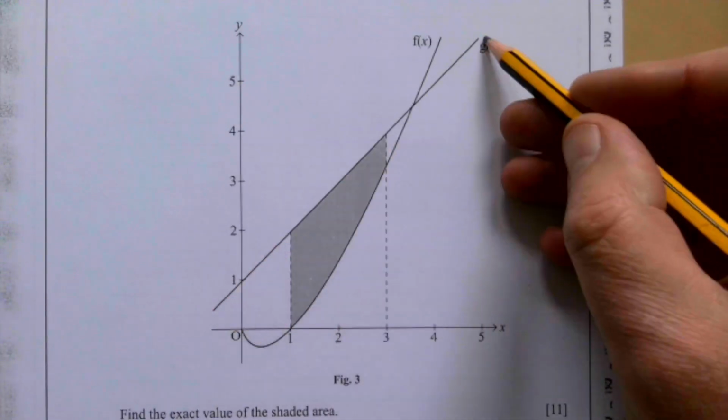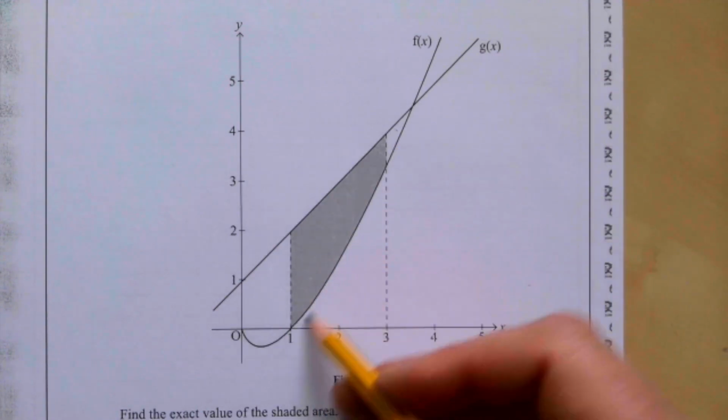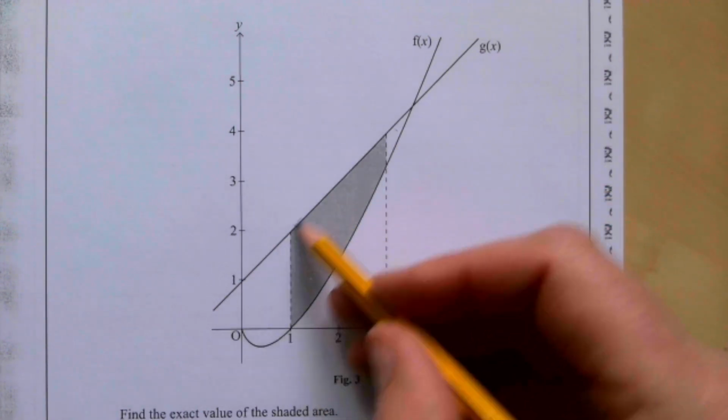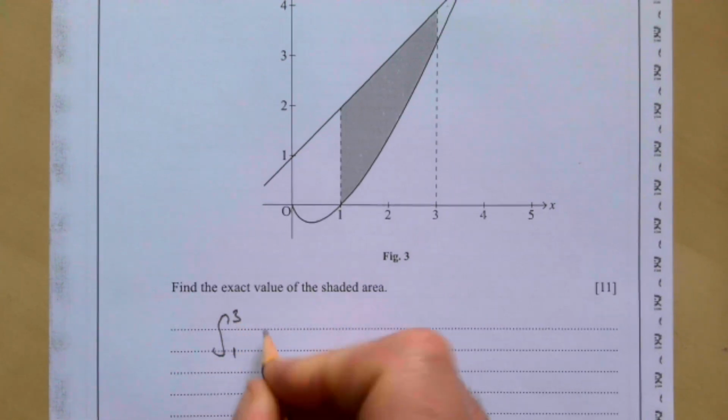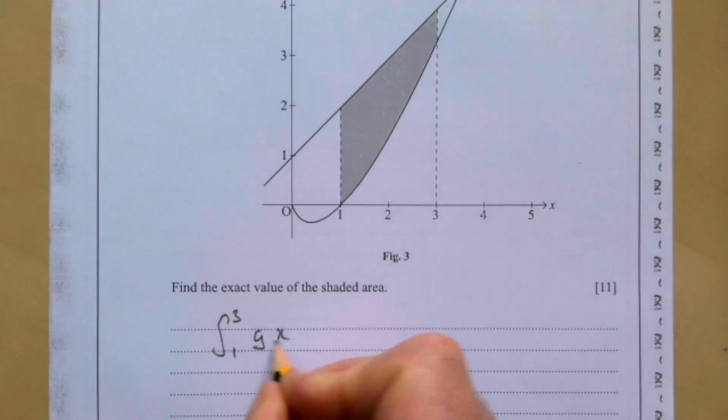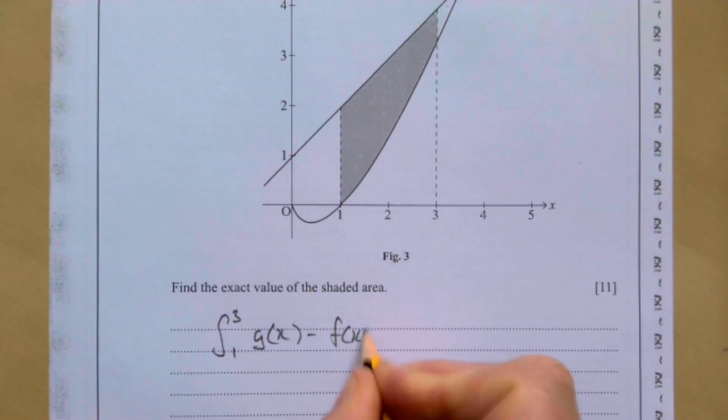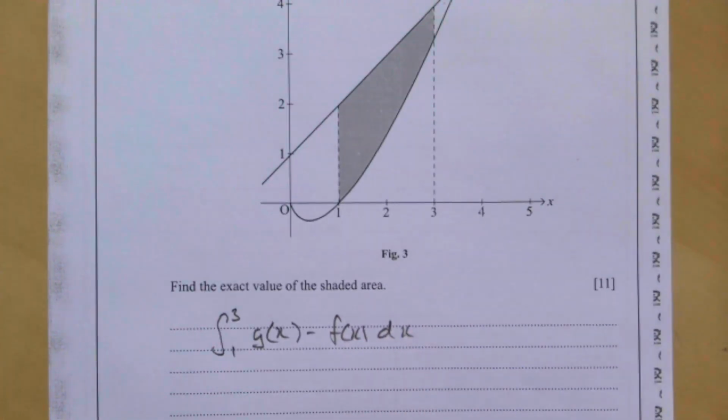Now notice the g of x one here is the one on the top, and it's between 1 and 3. So we're going to have to do g of x minus f of x, and we're integrating them between 3 and 1. So let's set it up with that. It's the integral between 3 and 1 of g of x minus f of x dx.